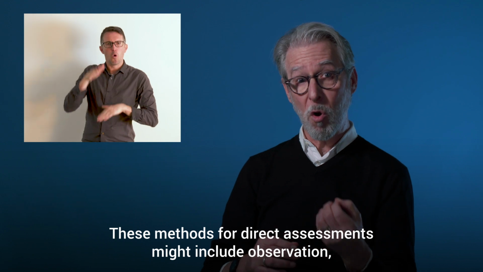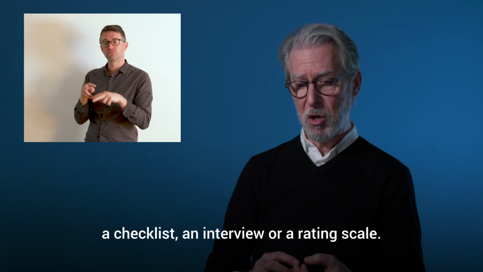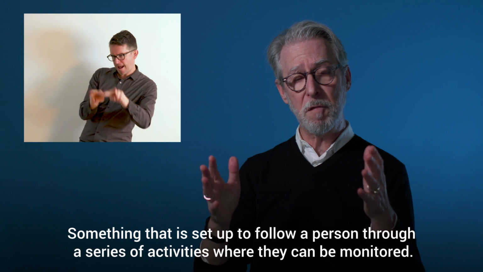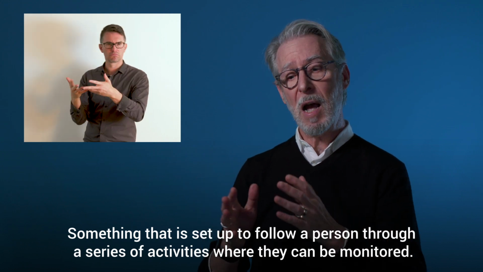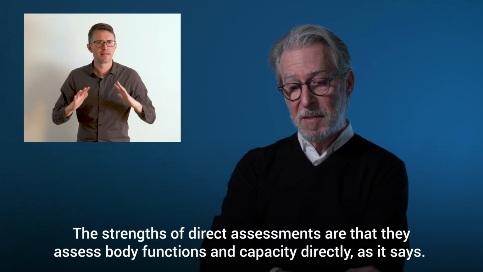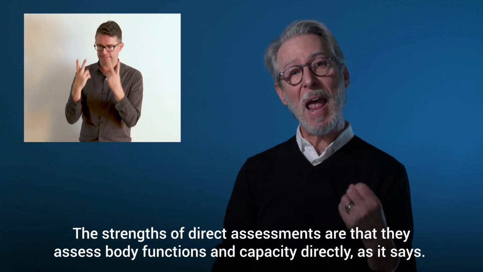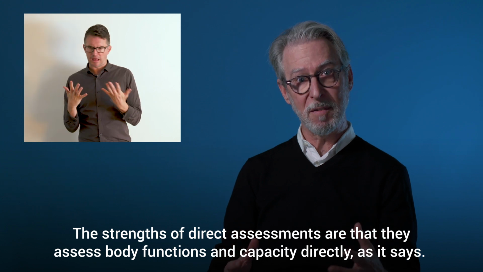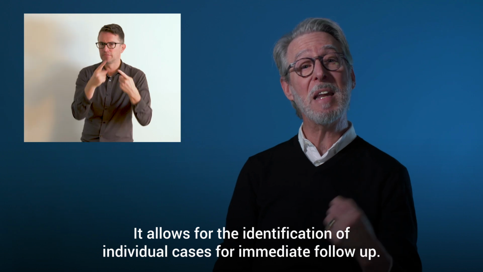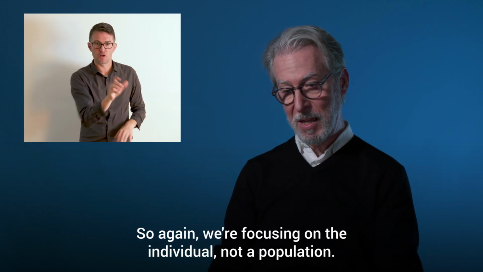These methods for direct assessments might include observation, a checklist, an interview, or a rating scale, something that is set up to follow a person through a series of activities where they can be monitored. The strengths of direct assessments are that they assess body functions and capacity directly, as it says. It allows for the identification of individual cases for immediate follow-up. So again, we're focusing on the individual, not a population.